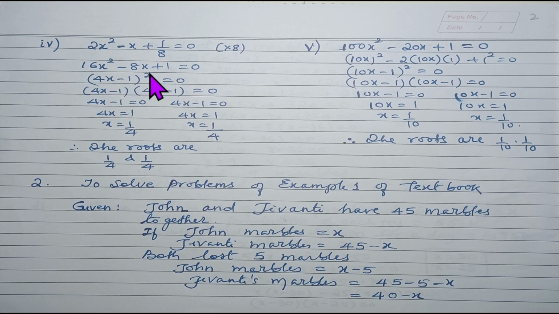So 4x minus 1 whole raised to square is equal to 4x minus 1 into 4x minus 1 equal to 0. So 4x minus 1 equal to 0, and that is x is equal to 1 by 4. Therefore the roots are equal roots, that is 1 by 4 and 1 by 4. So please remember that.